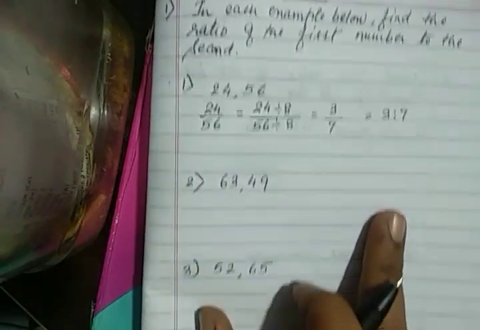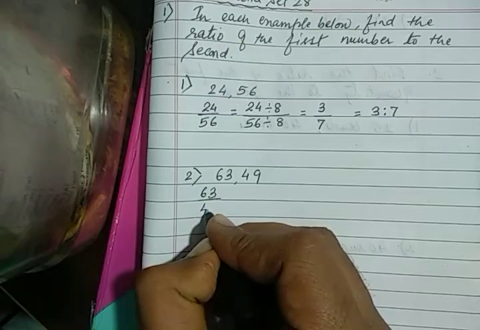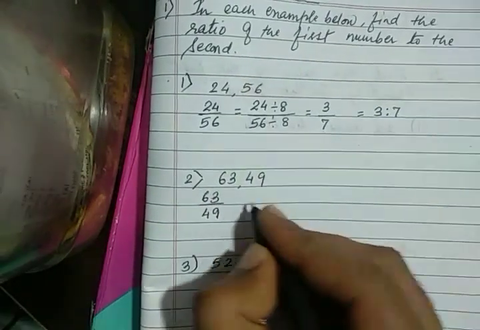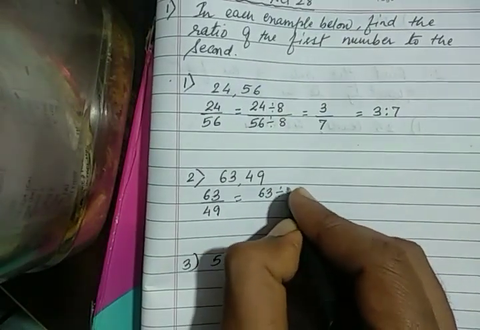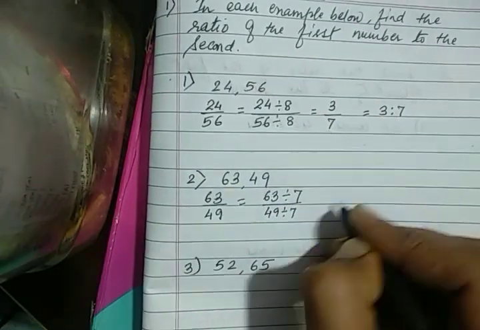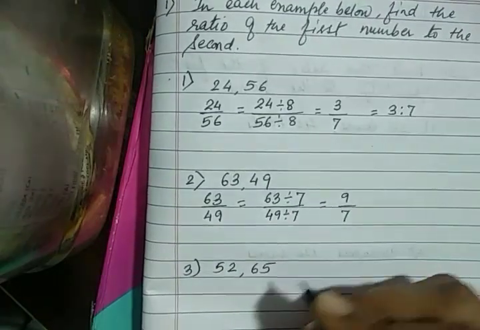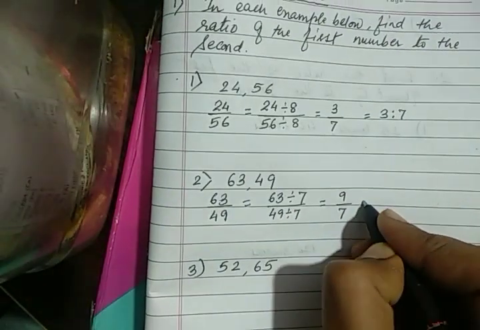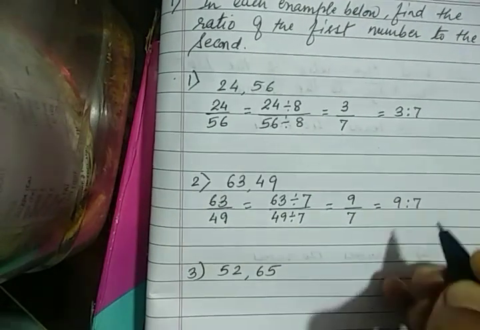Right. Next is 63 upon 49, because we are writing the first number to the second. So first number divided by second. So 63 and 49 both are divisible by 7. So I can write here 7 nines are 63, 7 sevens are 49. So further simplification is not possible. So I'll write it as 9:7.